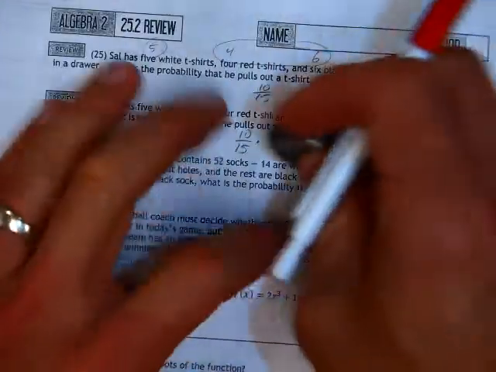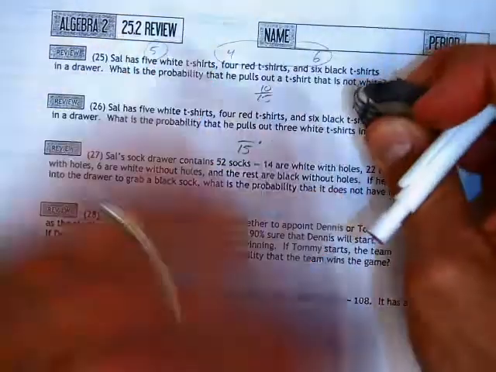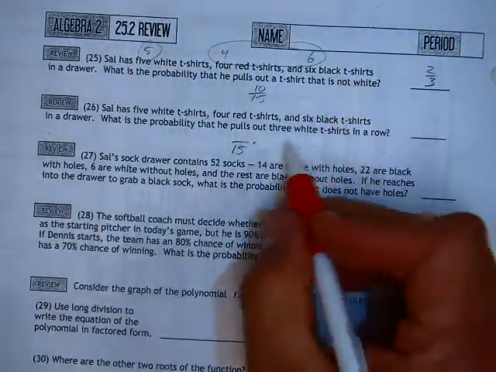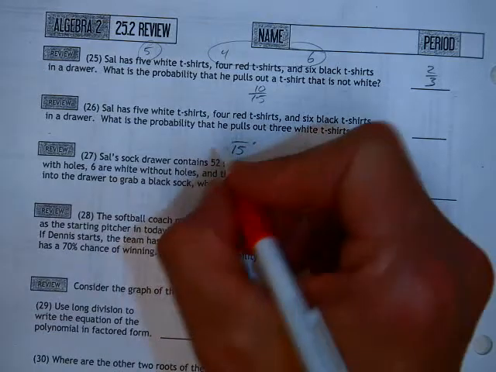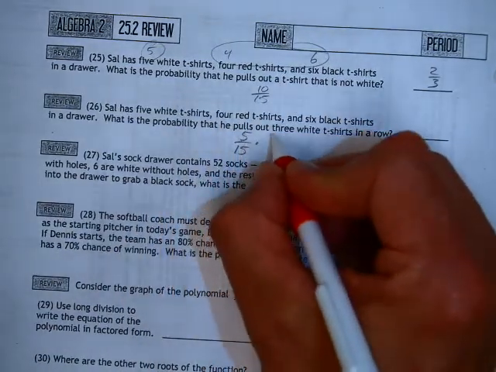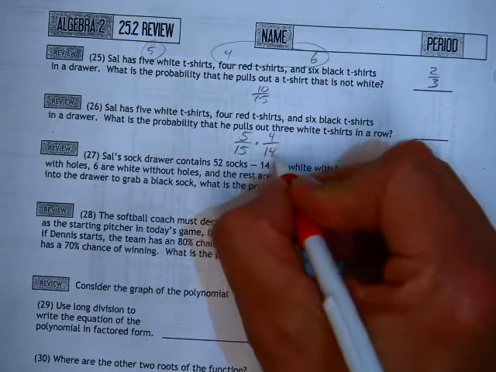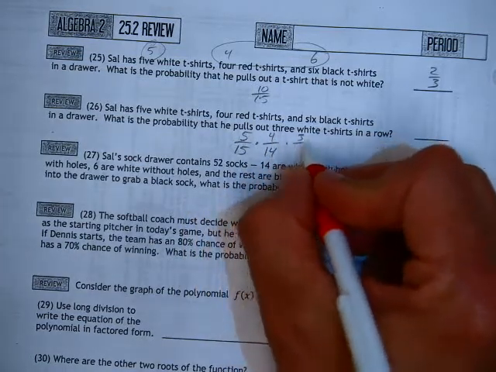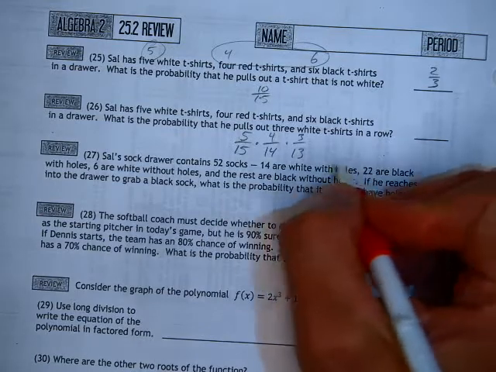Okay, it's good to read questions just for kicks. I was stuck on the not white. Here we're actually getting 3 white shirts in a row. Well, there's only 5 white shirts, right? And after selecting 1 white shirt, there's only 4 white shirts left, but that's out of 14. And then there's 3 white shirts after that, and that's out of 13.